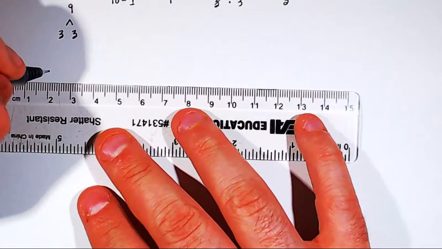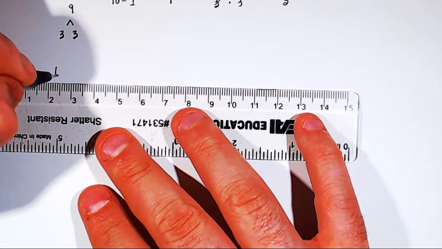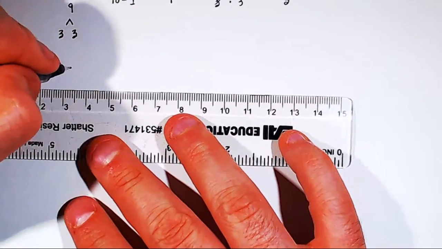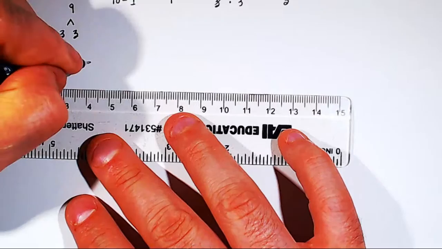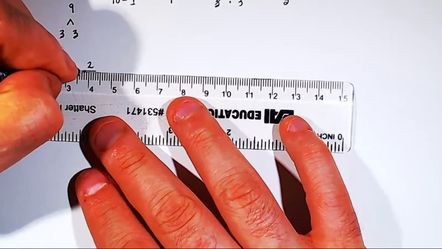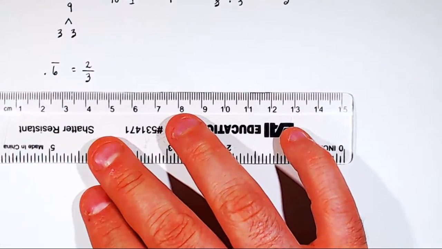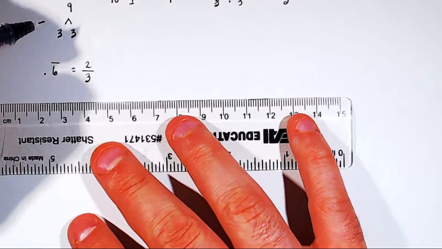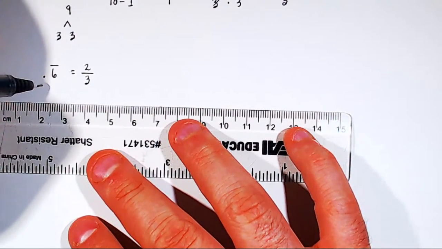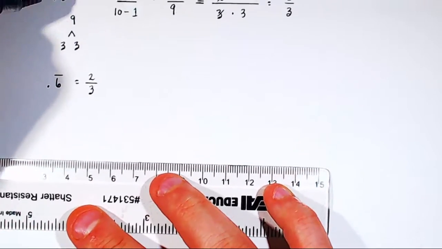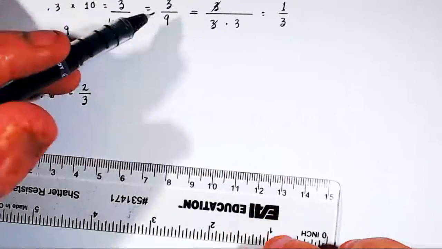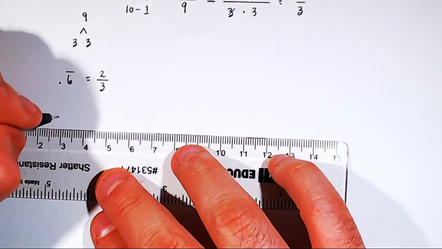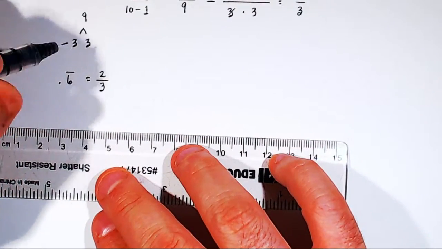Let's try 0.6 repeating. We know that's going to be 2/3. We know that, but can we prove it? That's a different story. Can we prove it using some application of this gizmo up here? Let's try that. I'll take the same analysis.